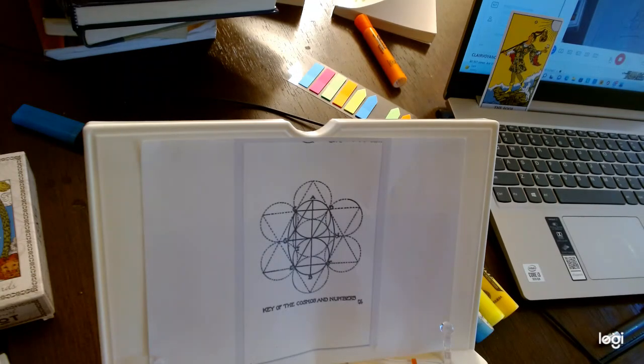Let's see. We're looking for Isaiah 45. Isaiah 45 verses 5 through 7.